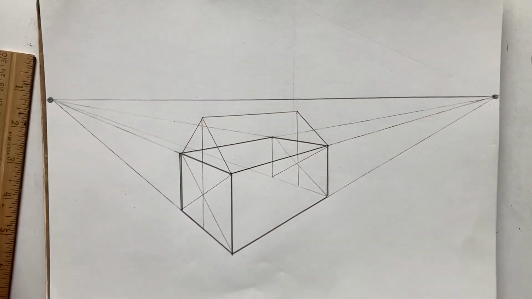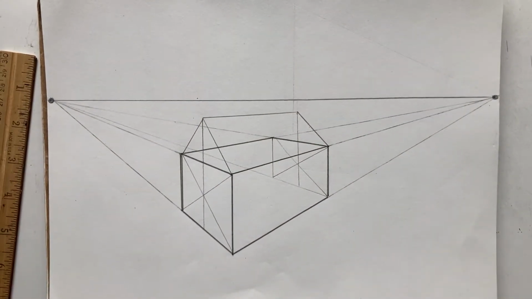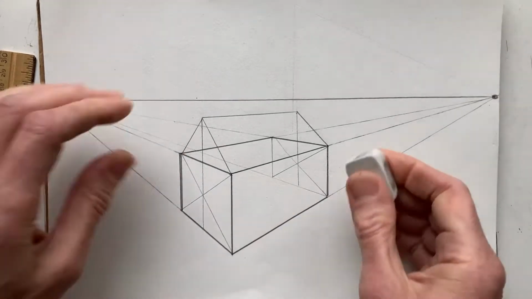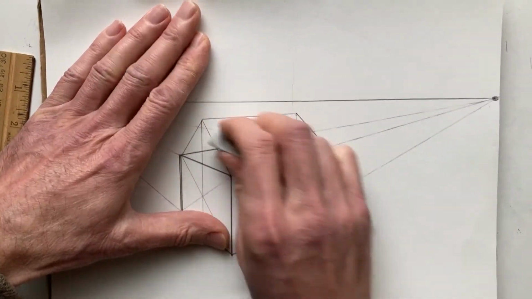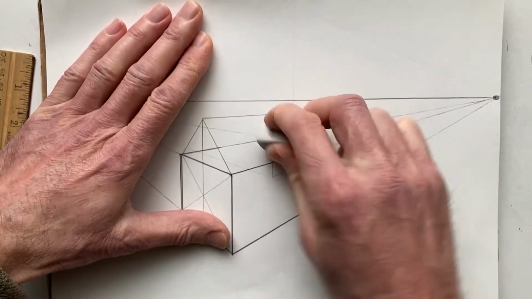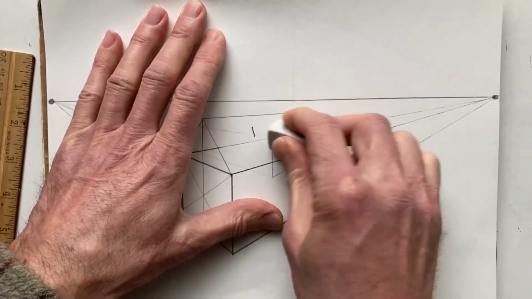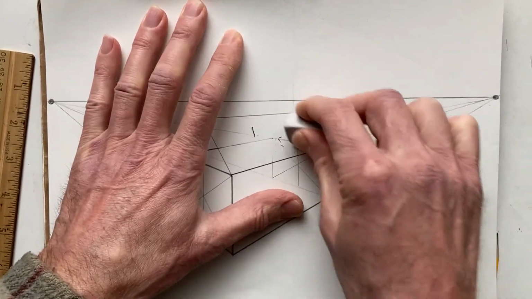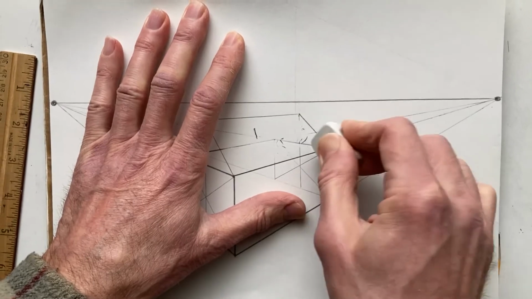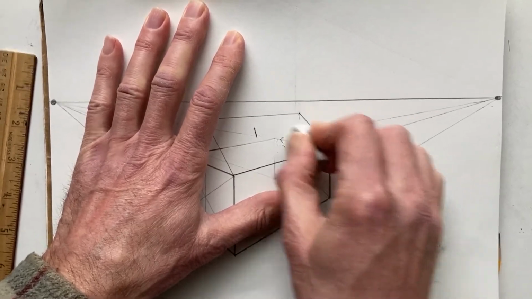We got the roof of the house right there. So then, of course, you could go ahead and erase the stuff on the inside here because we can't see through the roof. And you can add shingles to it. It could have whatever you want on top of the roof right there.